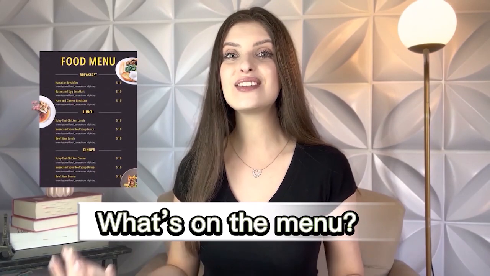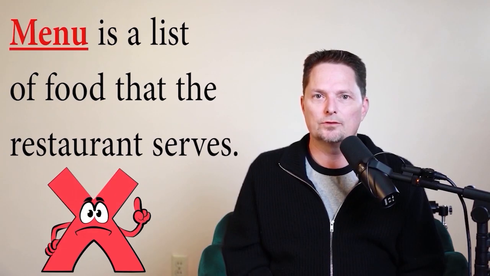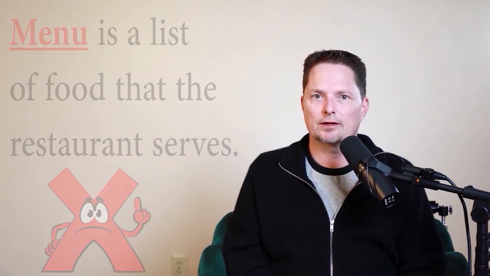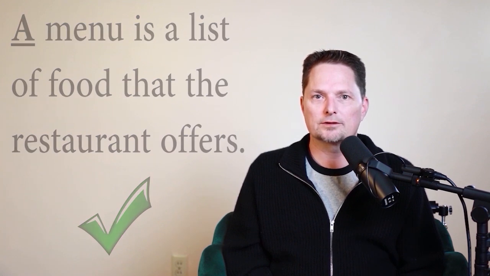This is also not correct. Menu is a list of food that the restaurant serves that you can choose. I cannot say menu is a list of food that the restaurant serves. Because menu is a countable noun, I have to use the article a menu, in general. A menu is a list of food that the restaurant offers. I have to say a menu, not just menu. So a menu is a list of food that the restaurant offers. Let's practice. What is a menu? That's right. A menu is a list of food that the restaurant offers.